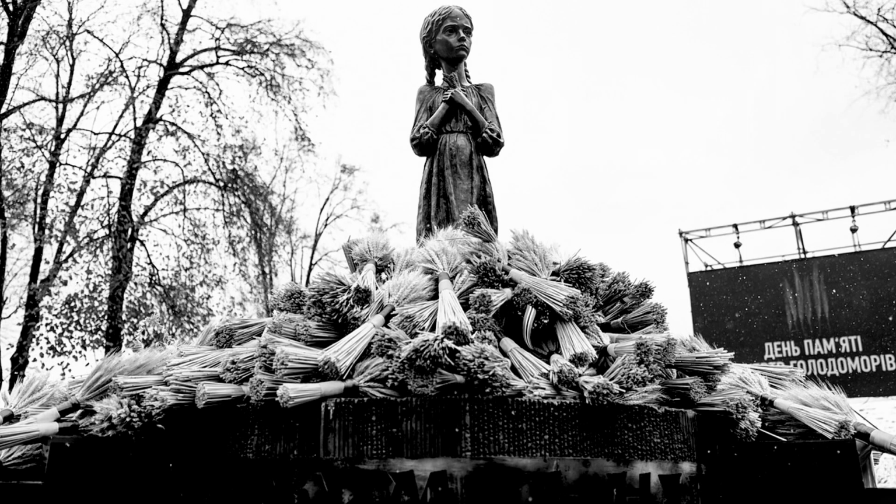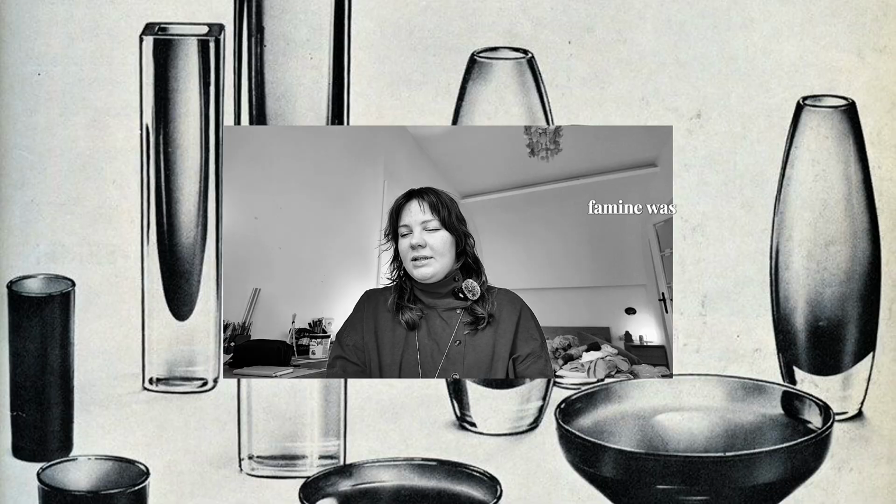Of course I was looking a lot for inspiration. I decided to look at what people already do for the commemoration of Holodomor, and I found that people are bringing bouquets of wheat, because the whole tragedy of this famine was because it was human made. It was not a lack of food, it was not some natural disaster.